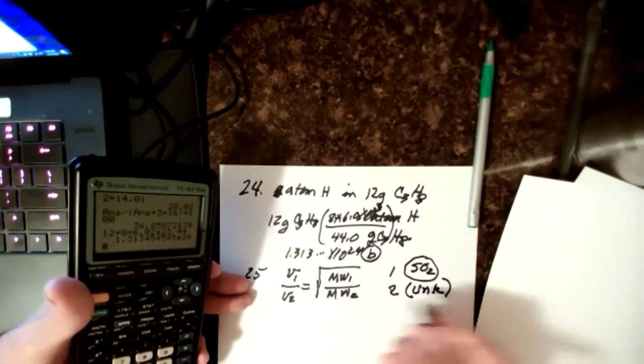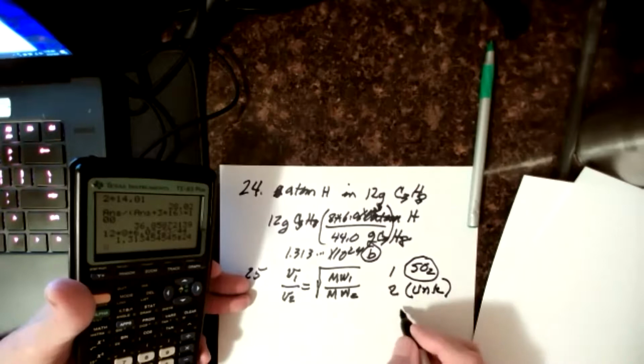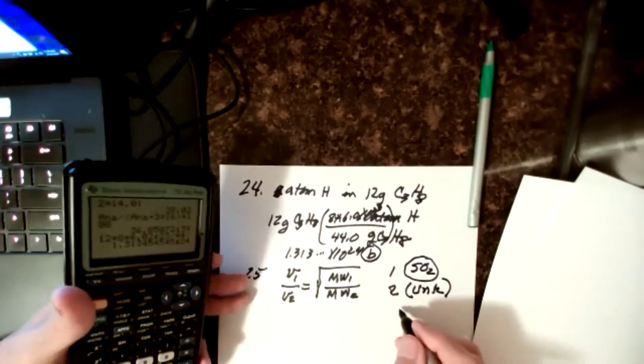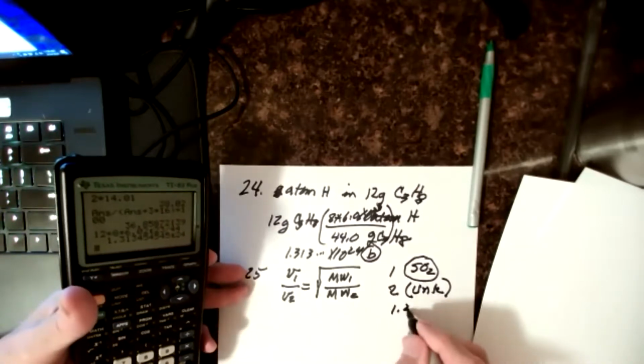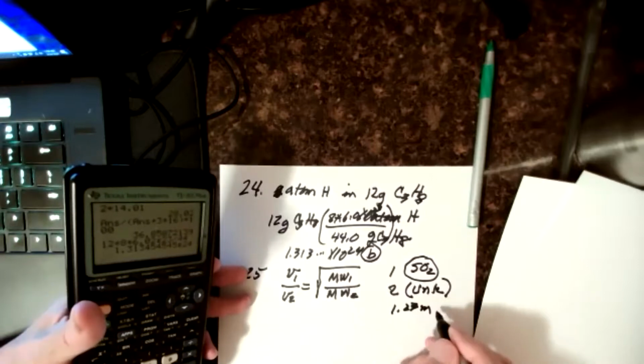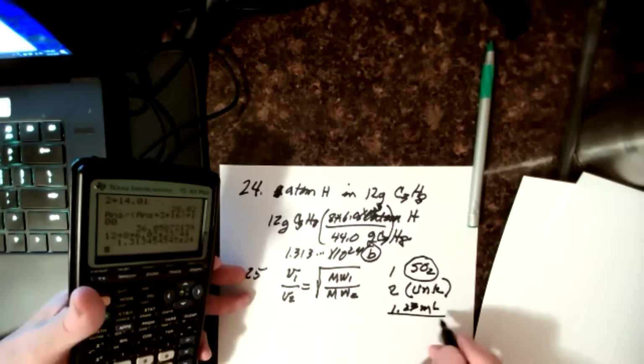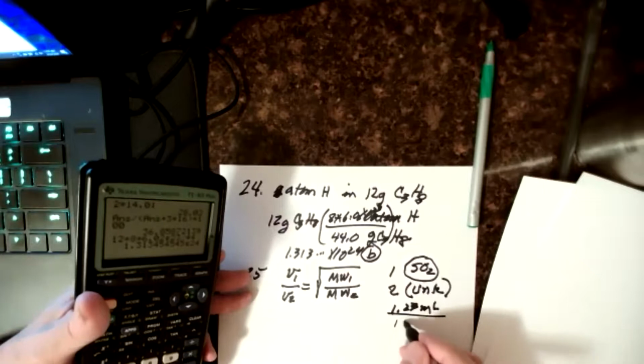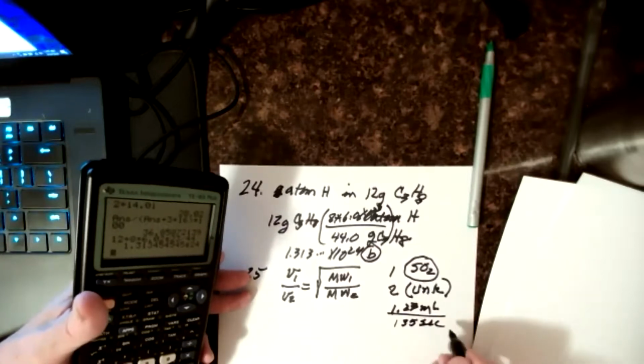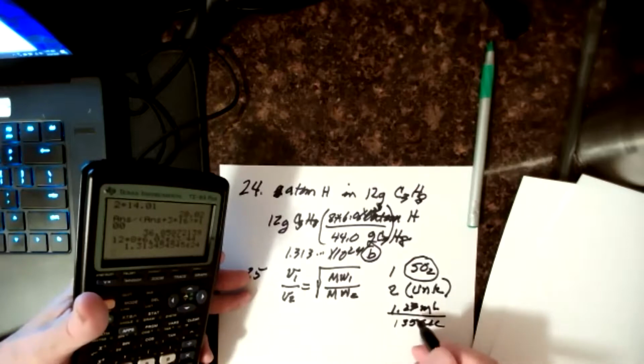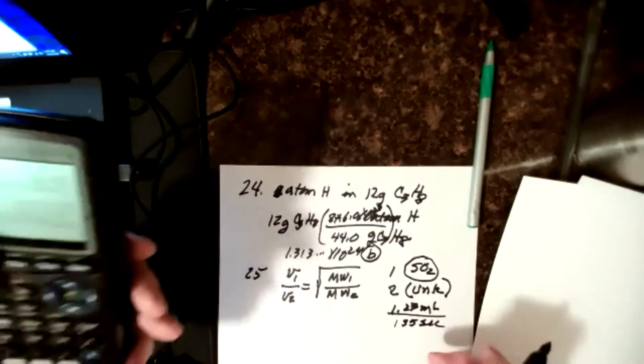So let's set this up. The velocity of SO2, we had 1.23 milliliters diffuse out of that pinhole in 135 seconds. So this will be a velocity in milliliters per second.